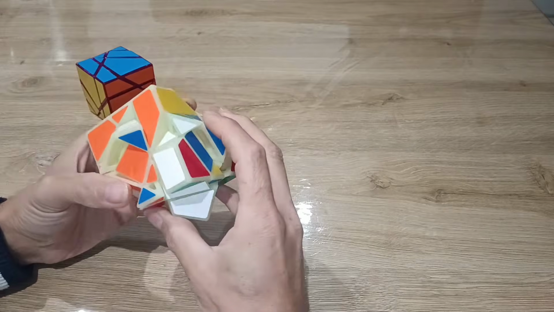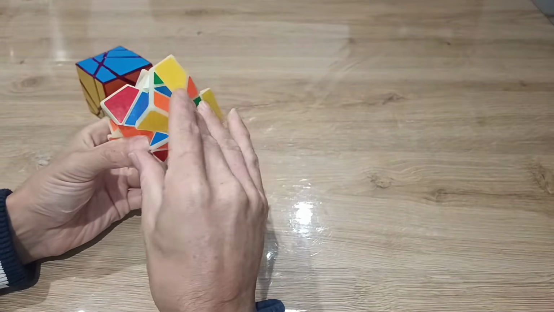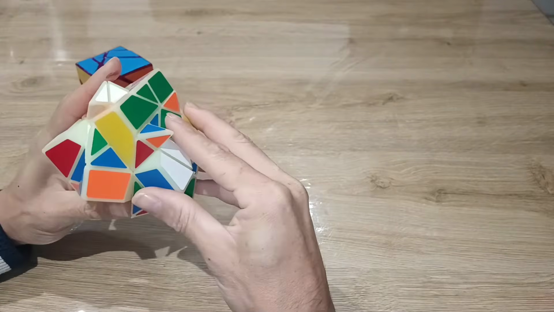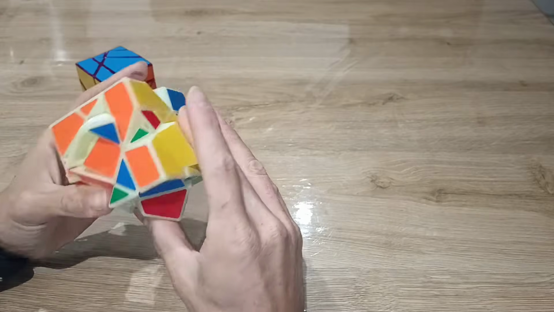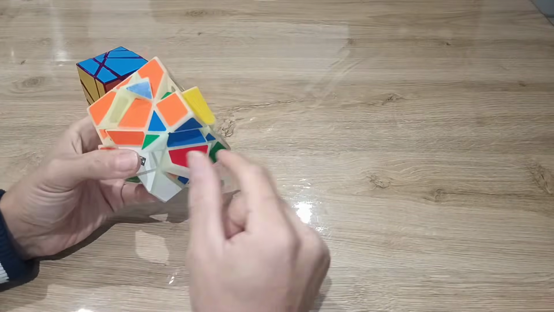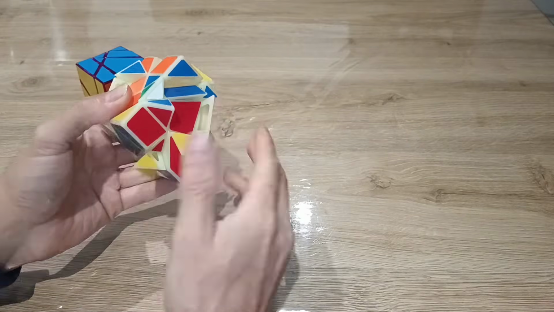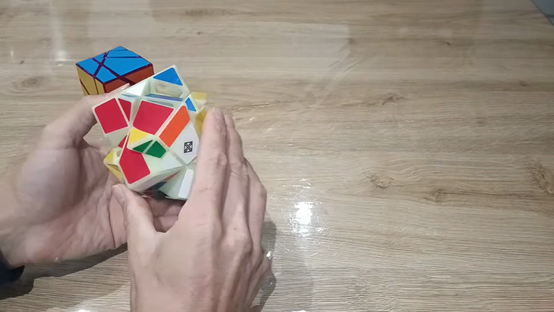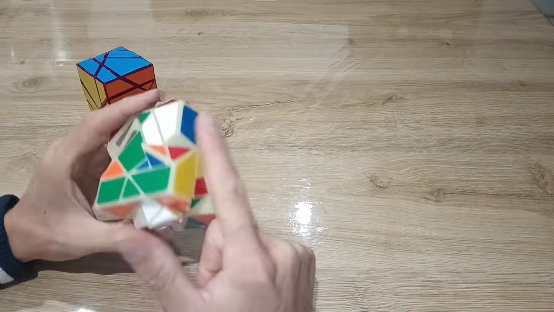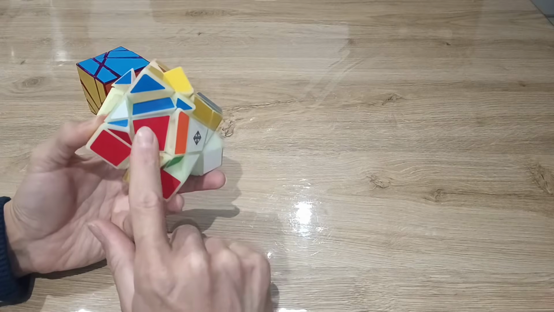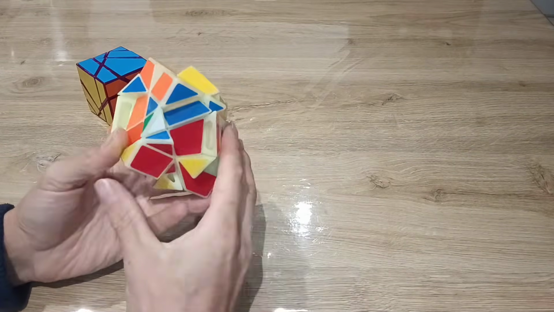and then undo the algorithm, so doing a U, R, UI, RI, and then turning back this bottom layer, as you can see, I have generated a free cycle for this piece that is now here, this piece that is now here, and this piece that is now here.